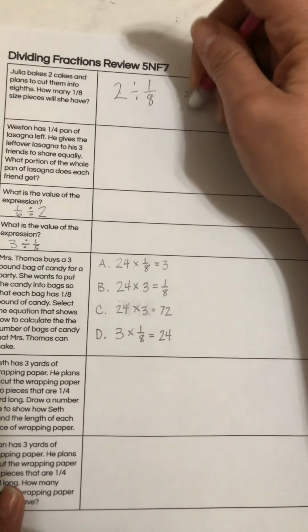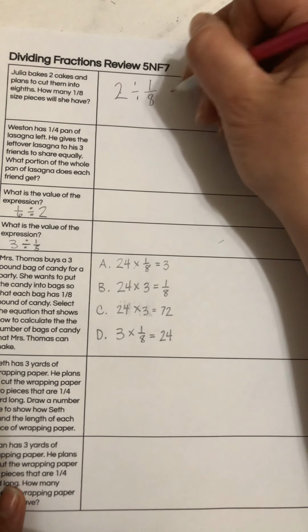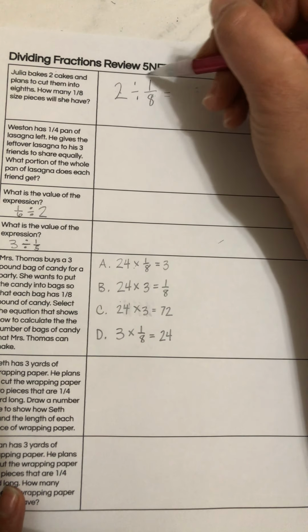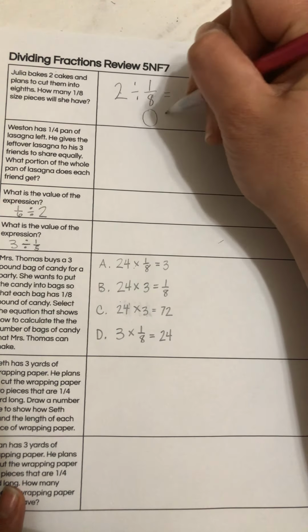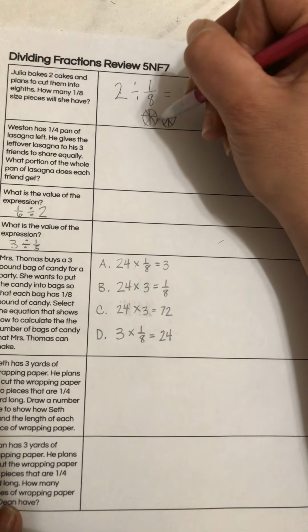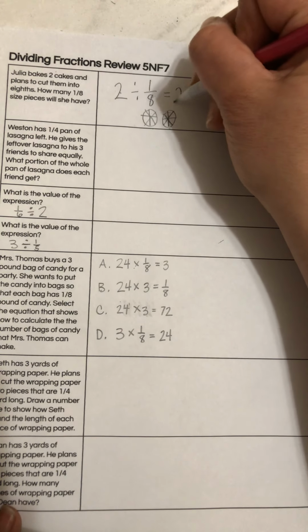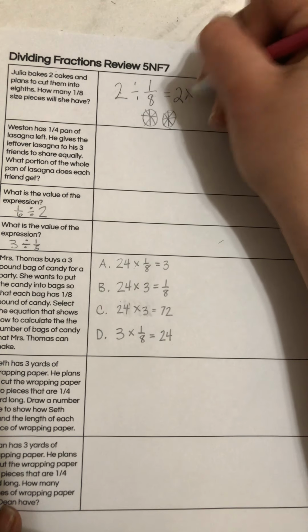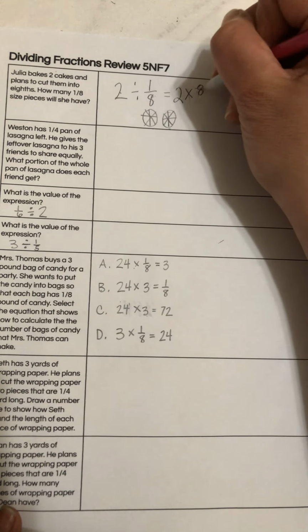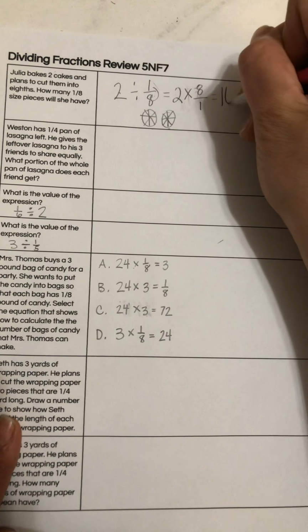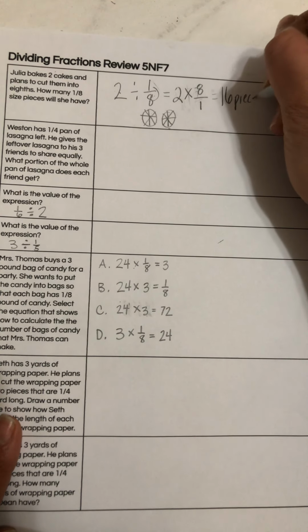So you're trying to figure out how many of those 1/8 pieces. If you were to draw it out, which is kind of fitting because they're cakes, and these look like slices of cakes, each one of these is an eighth. This is 1 cake, this is 2 cakes. To actually do this, you leave your dividend the same, change the division sign to a multiplication sign, flip the fraction or your divisor to find the reciprocal, and you get 16 pieces.